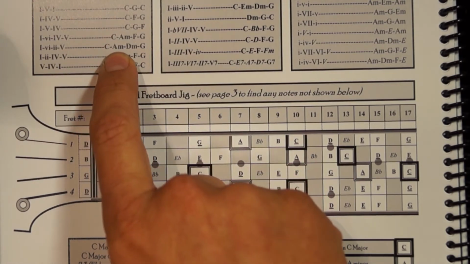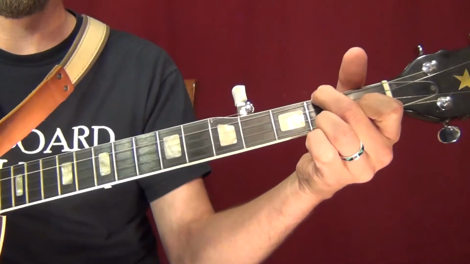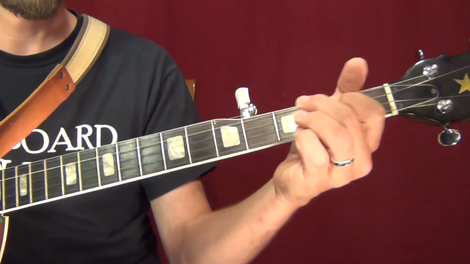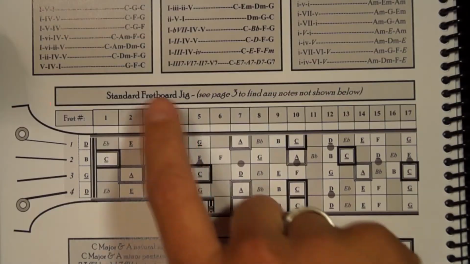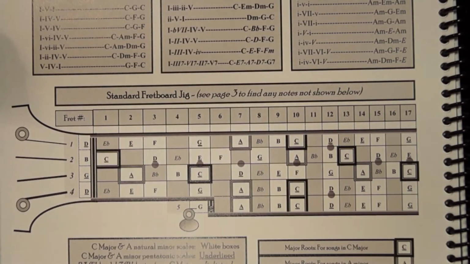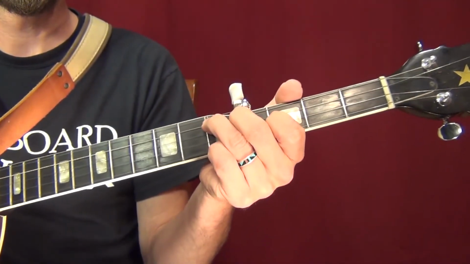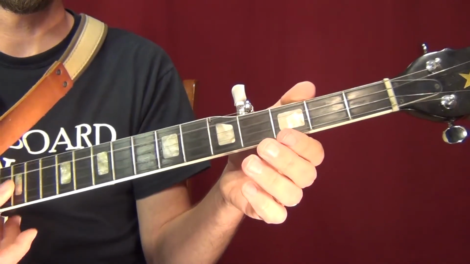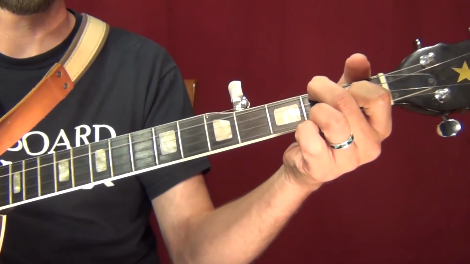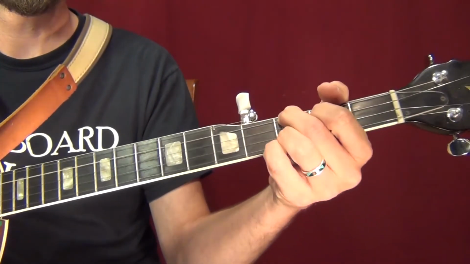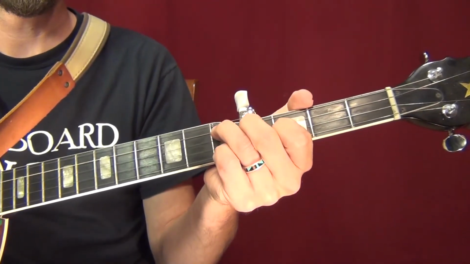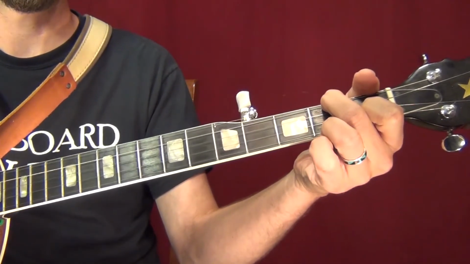So I'm going C major, A minor, D minor, and then from D minor it goes to G major, and back to C major. So that's C major, A minor, D minor, G major, back to C major.